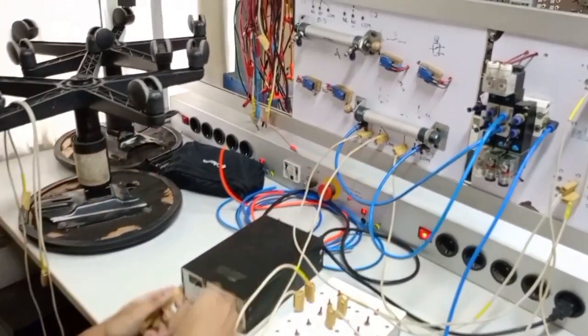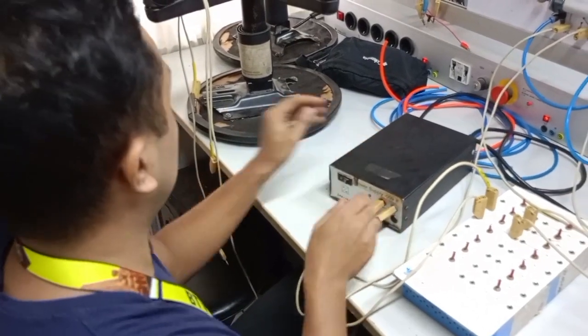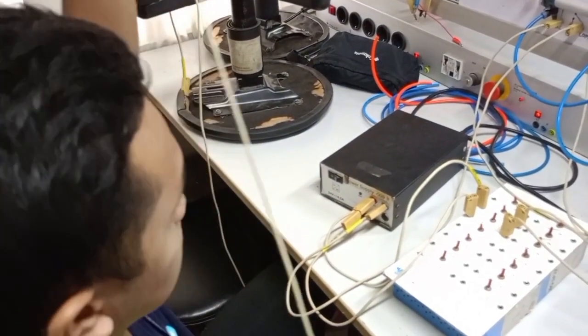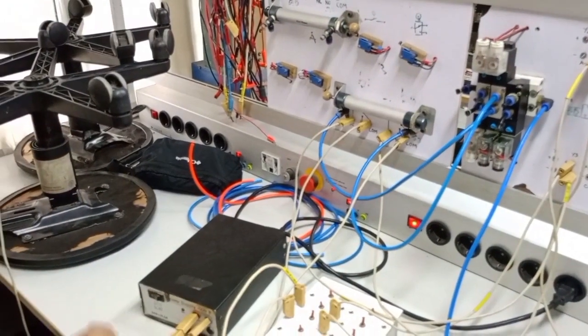And the common of our cylinder is connected to the negative supply of our power supply.